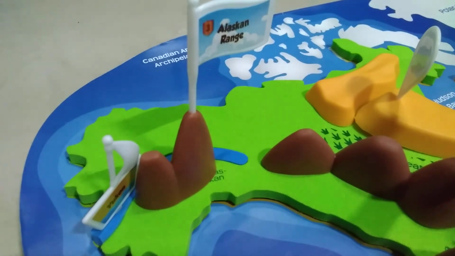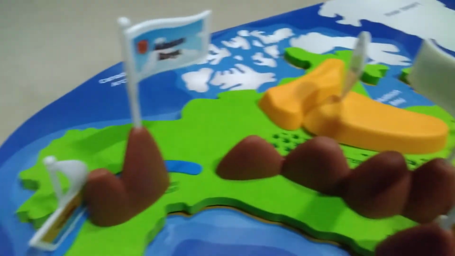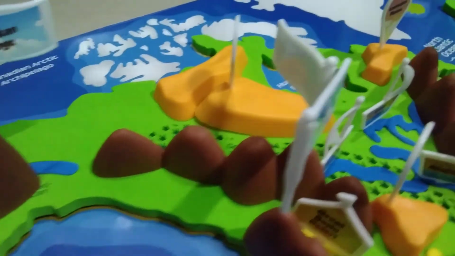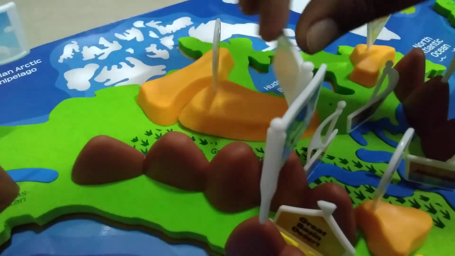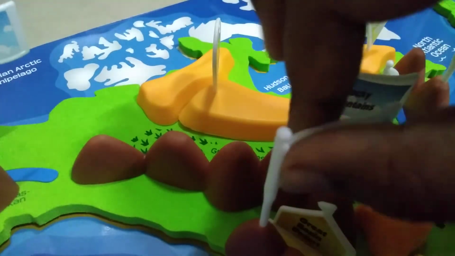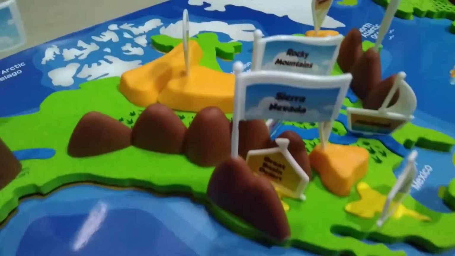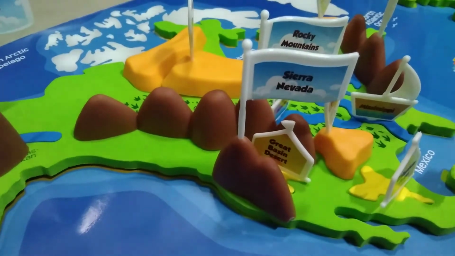It is also a range of many mountains, but it is no match to the Rocky Mountains and Sierra Nevada. Sierra Nevada is not that big, but we talk about the Rocky Mountains.